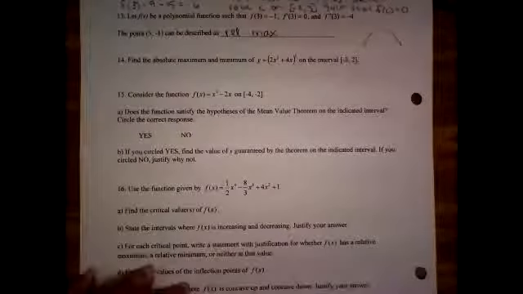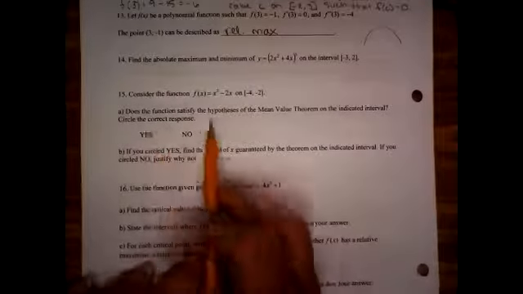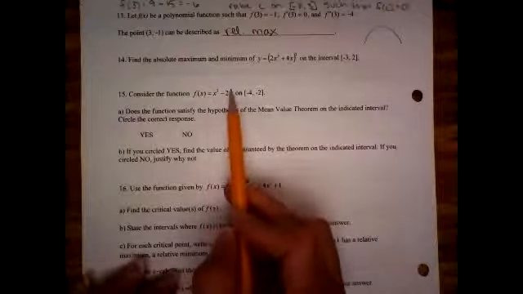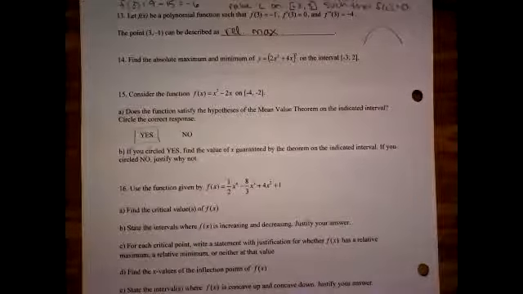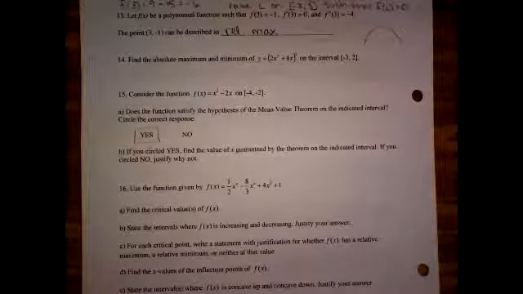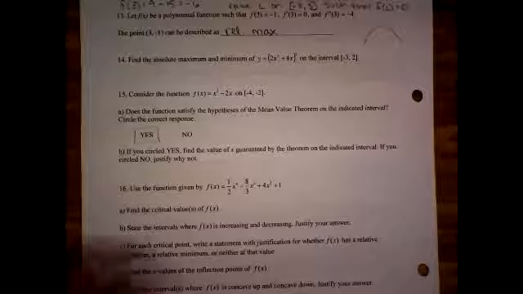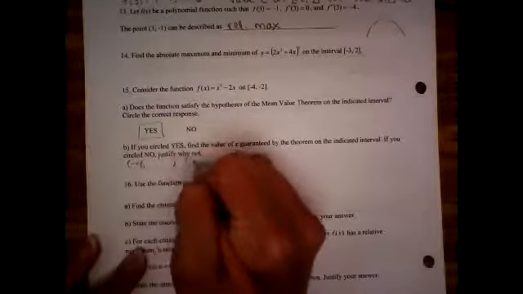All right, number 15. Here's our function on this interval. Does this satisfy hypotheses for mean value theorem? Just has to be continuous and differentiable, which it is. So yes, if you circled yes, which we did, find the value guaranteed by the theorem. If we said no, justify why not. All right, mean value theorem. Mean means average. So your average rate of change equals your instantaneous rate of change.